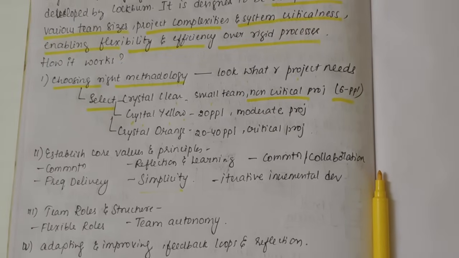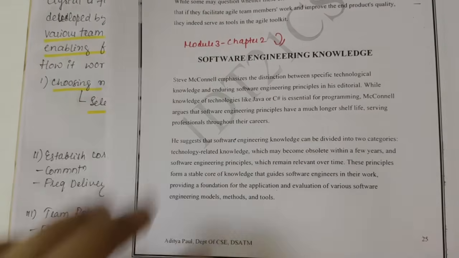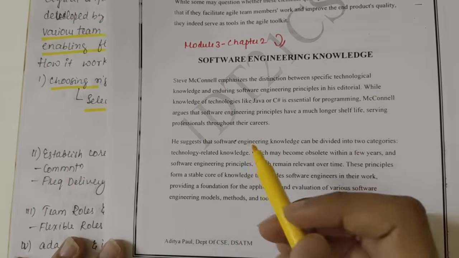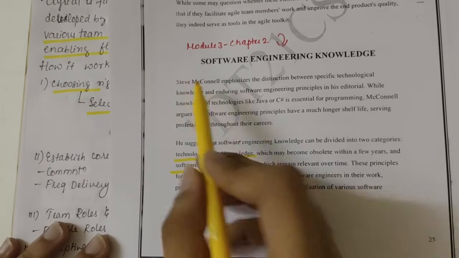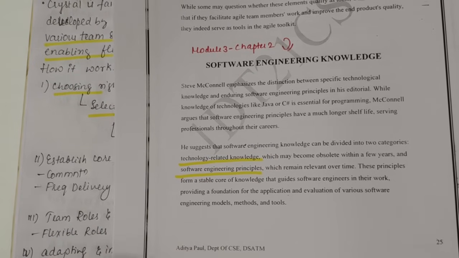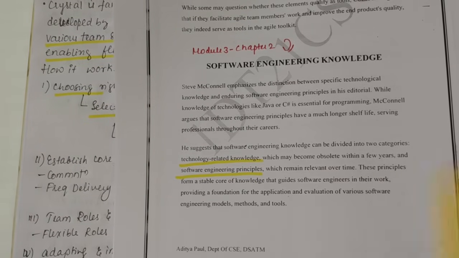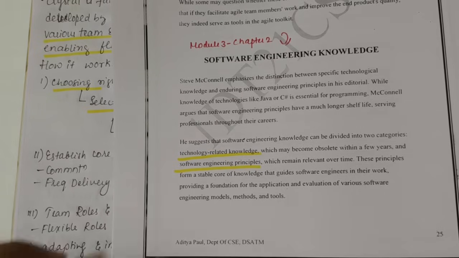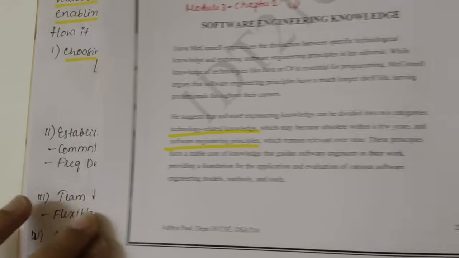We'll look into the chapter 2 important topics now. Here I have chapter 2, that is software. The first topic we have is software engineering knowledge. A person called Steve told that there's a distinction between the specific technical knowledge and software engineering principles in his editorial. He told that software engineering knowledge can be divided into two categories. One category is called technology related knowledge, and the other category is called the software engineering principles.